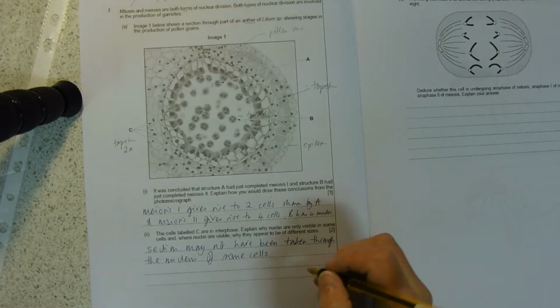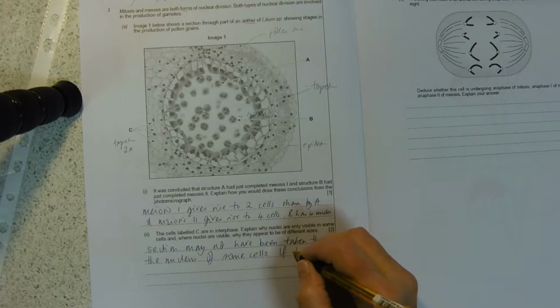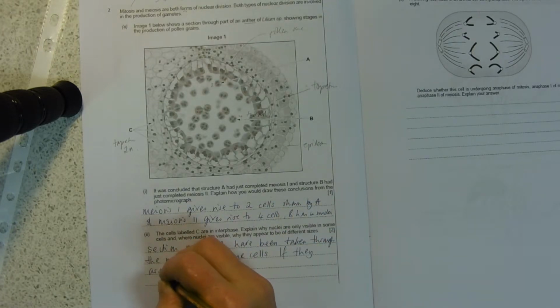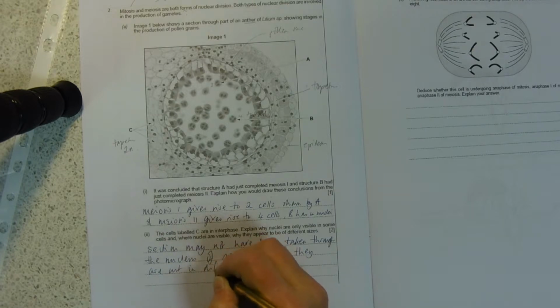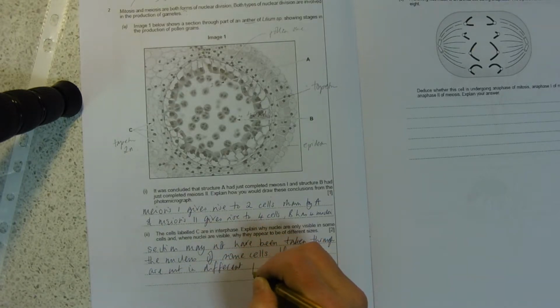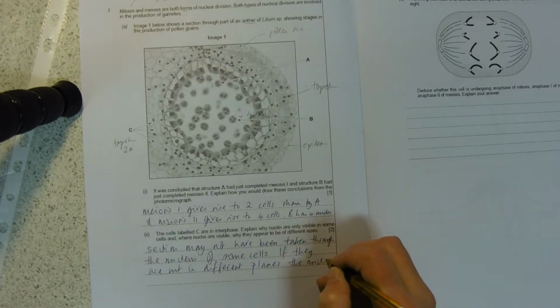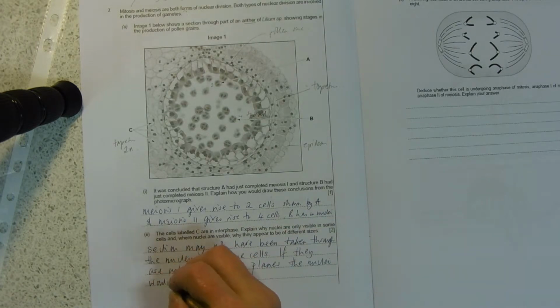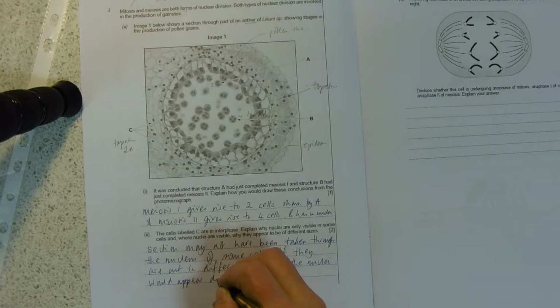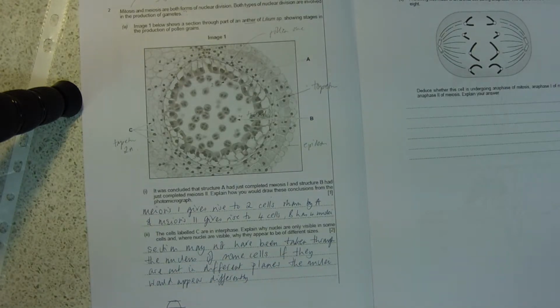Why would they be different sizes? So if they are cut in different planes, the nuclei would appear differently. If you think the nucleus is there and you cut it right through the middle, it's going to be big. If you cut it up there, it's going to look smaller. If you manage to cut it at some weird angle, it'll look elliptical.